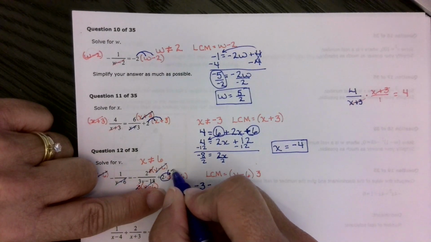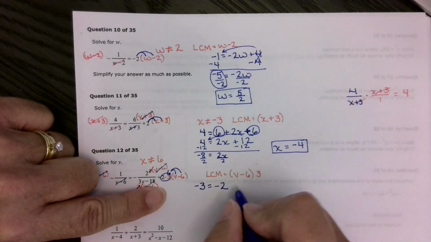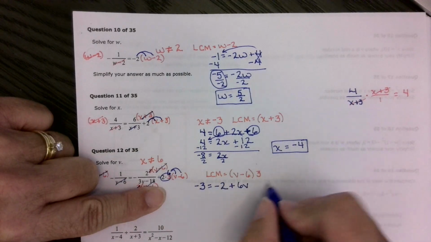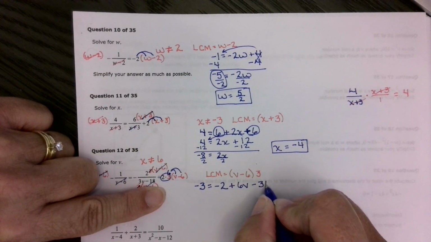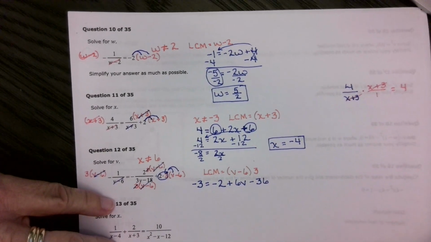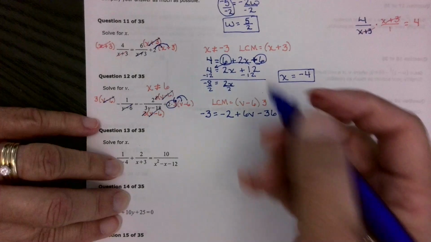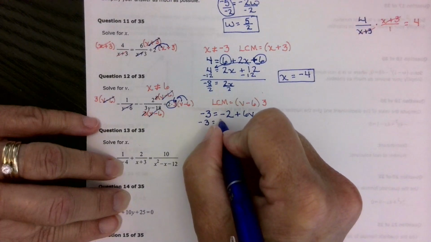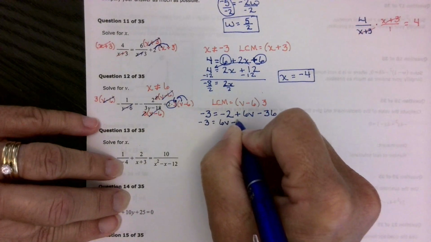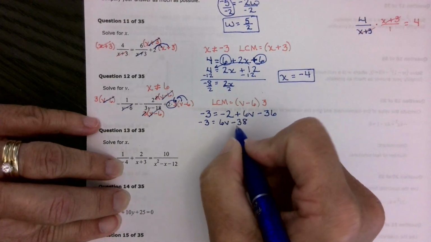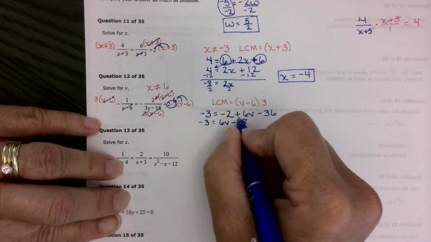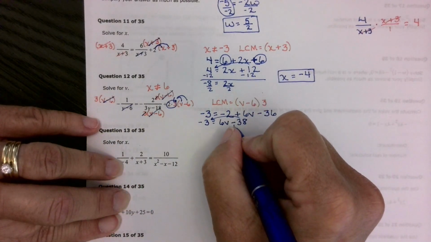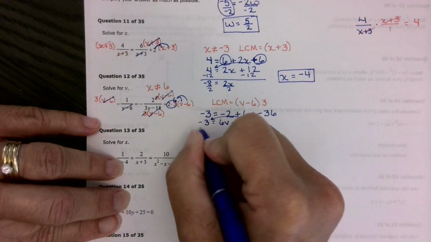Okay? So 6 times v and 6 times a negative 6. So 6 times v is 6v. And 6 times a negative 6 is negative 36. Before I move anything, I'm going to combine. So I have negative 3 equals 6v minus 38. I'm going to move the 38 to the left because my variables are already on my right. So I'm going to do that by adding.